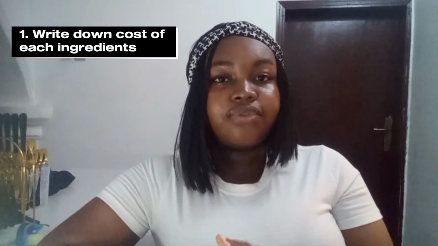Let's say 1 kilo of flour is 2,000 naira, and I used, let's say, 200 gram of flour in this cake. Now, how much is going to be the cost of the flour? I'm going to say 2,000 naira divided by how many 200 grams of flour we have in 1 kg of flour. We have 5. So it's going to be 2,000 naira divided by 5. Therefore, 200 gram of flour costs me 400 naira.